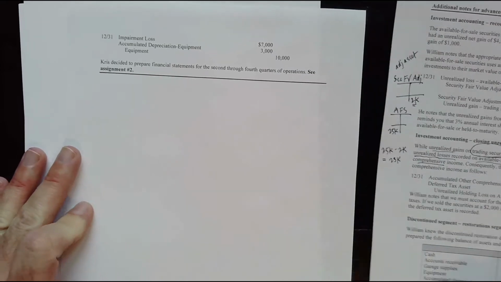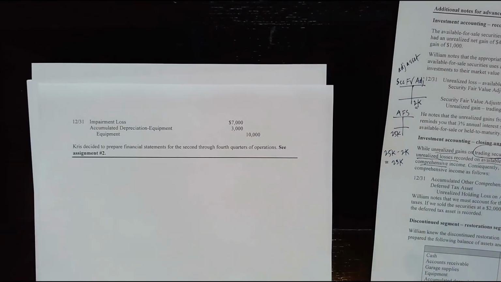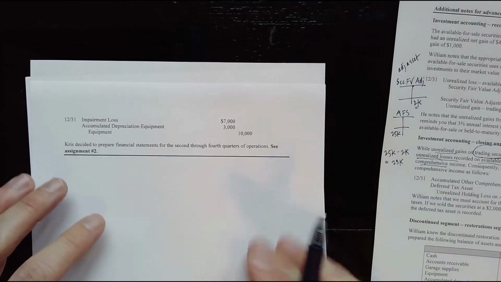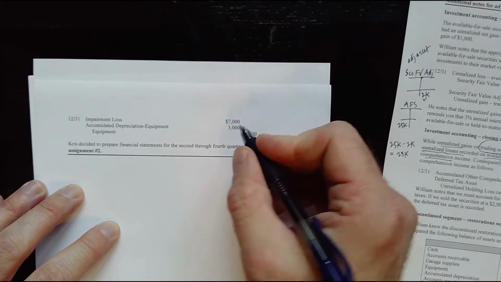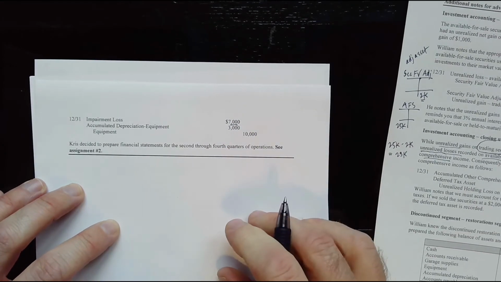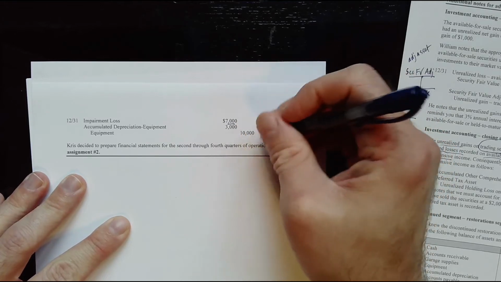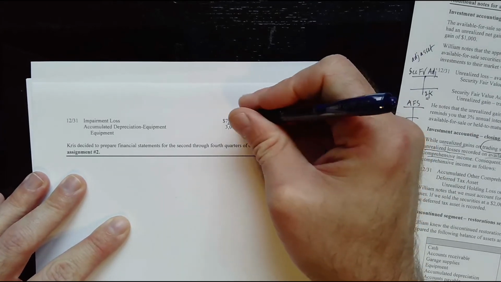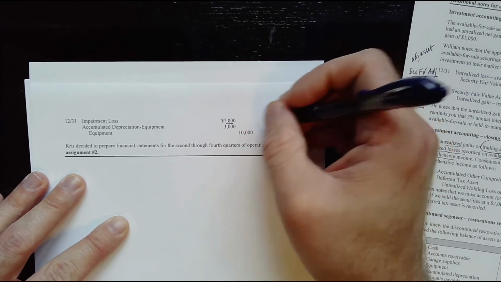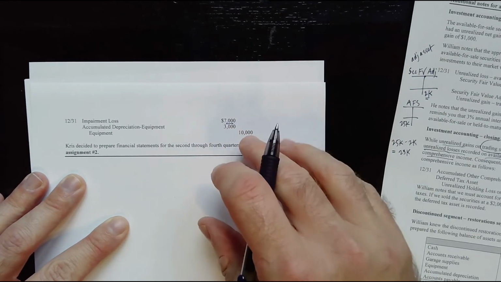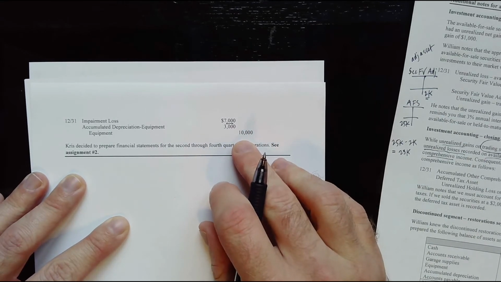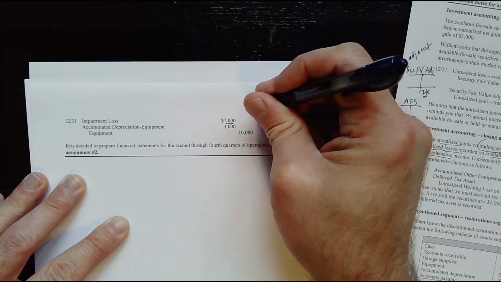Then we look at the impairment loss. What's happening here is I'm fixing this asset. I'm recognizing that $7,000 of impairment loss, and it's going to the discontinued division, but specifically referencing a piece of equipment that that discontinued division is using.